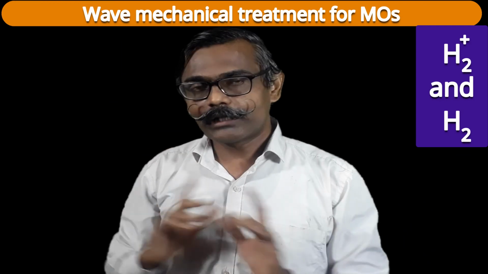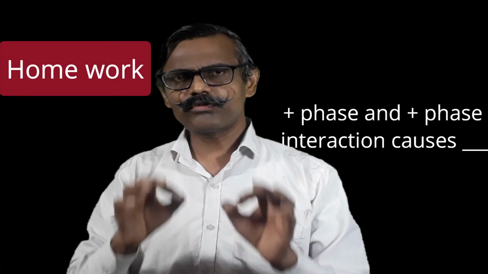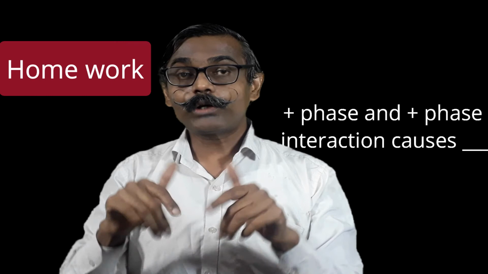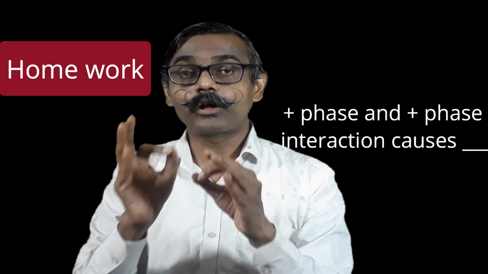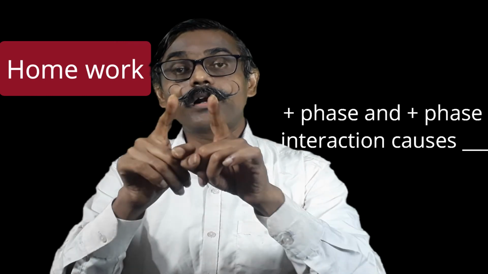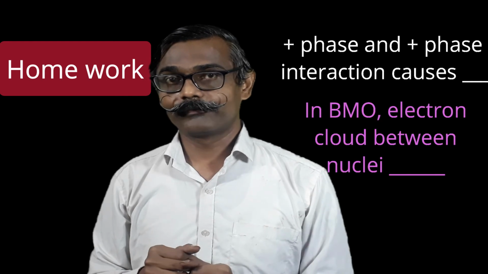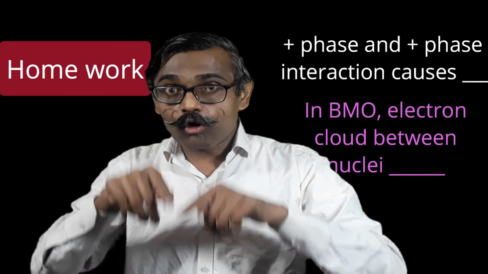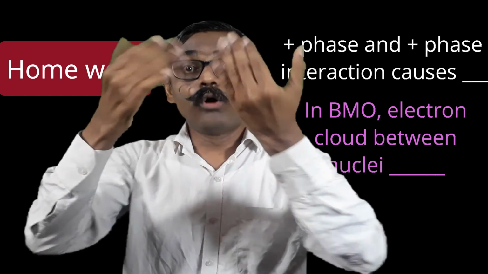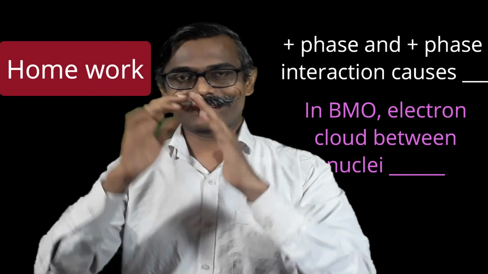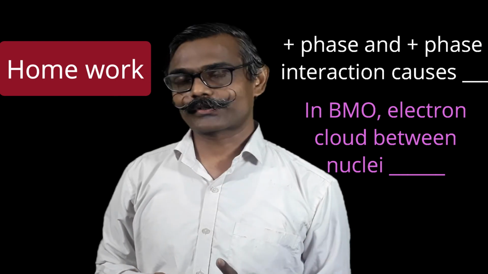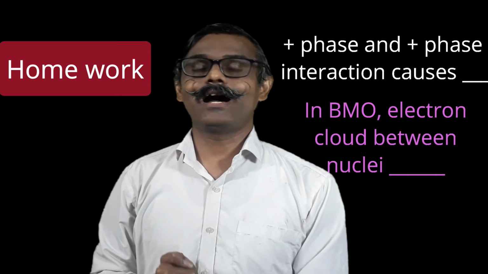Concept clear? Now students, I give you homework. You just have to answer. Positive phase, what will be there as per molecular orbital theory, attraction or repulsion? And second question, in the bonding molecular orbital, is the electron cloud between nuclei more or less? Answer these questions in the comment box. I am waiting for your answers.